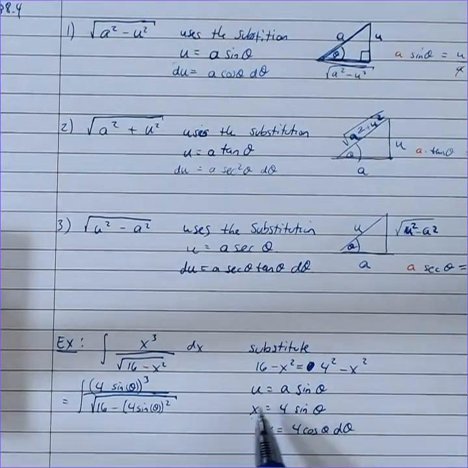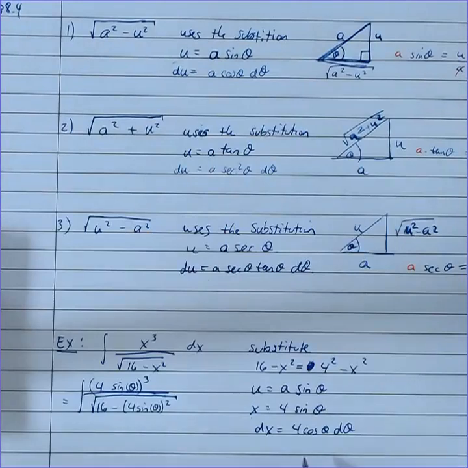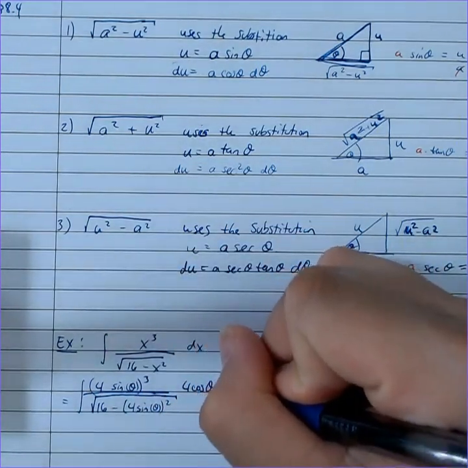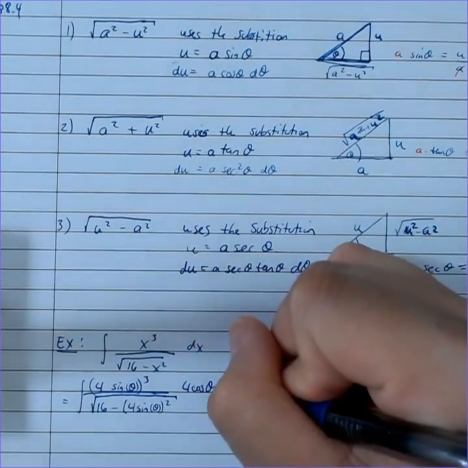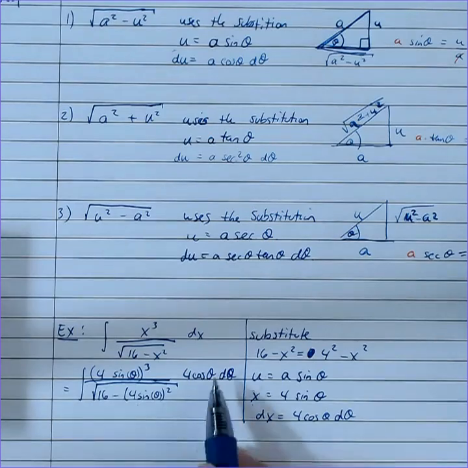So you can either find the differential from this x substitution, or you can just remember what happened up here. Either way, you get the same thing. So this gets replaced, but so does dx. 4 cosine of theta, d theta. And now you see why in the last section we went through and made sure we knew how to integrate trig functions, because that's what is required here.